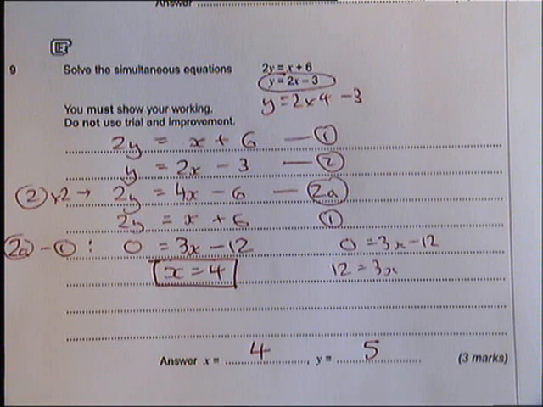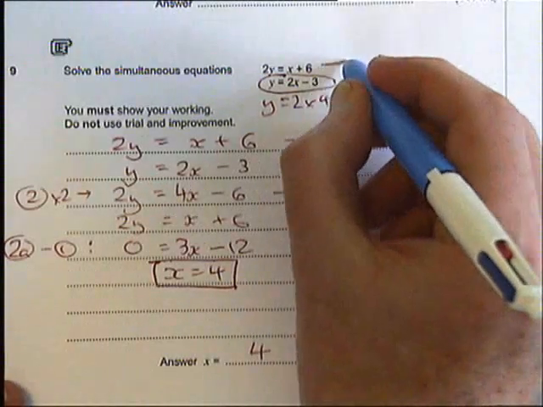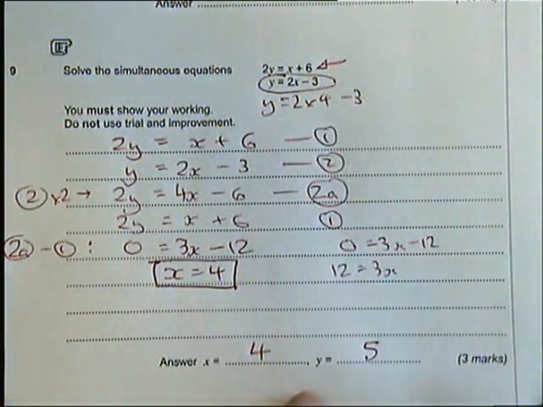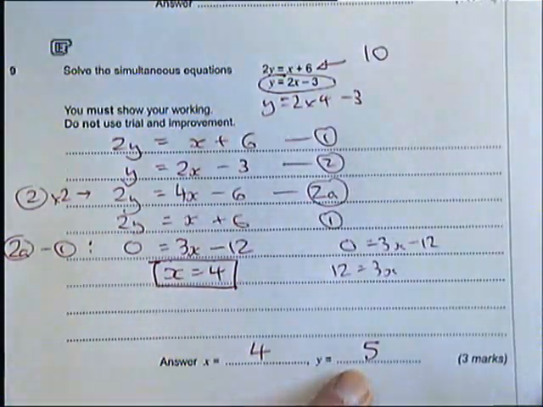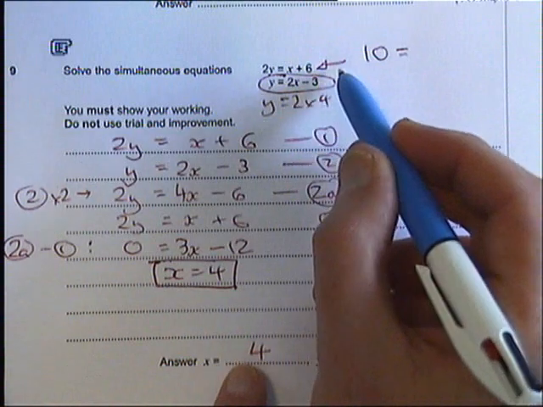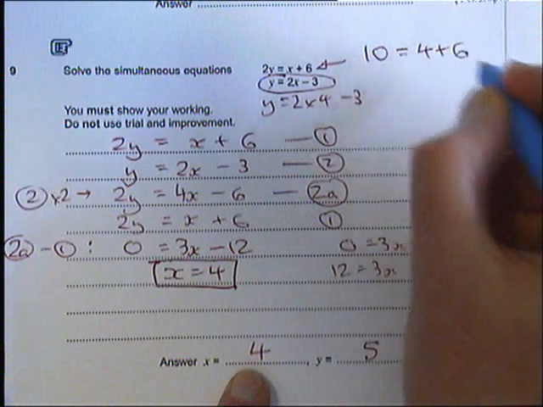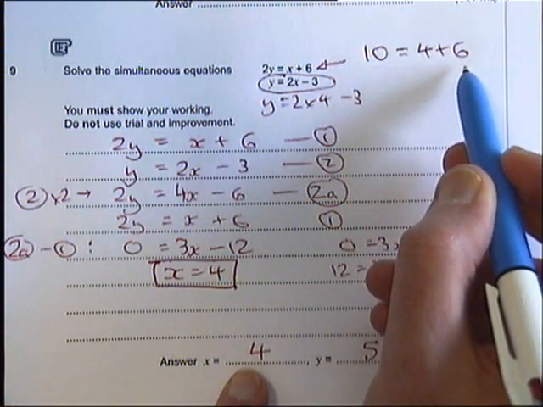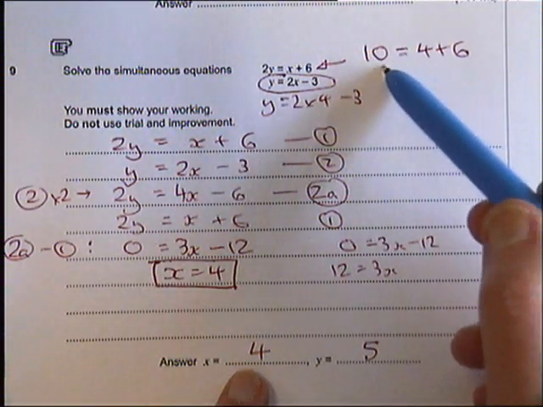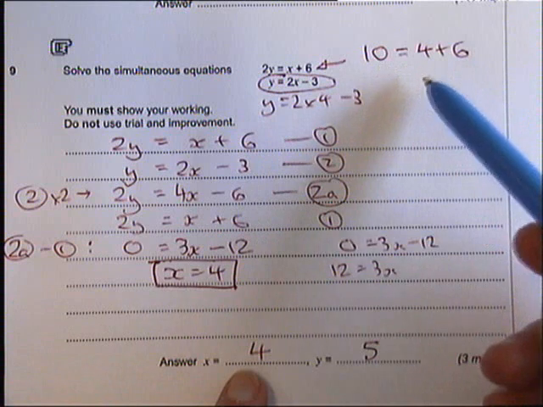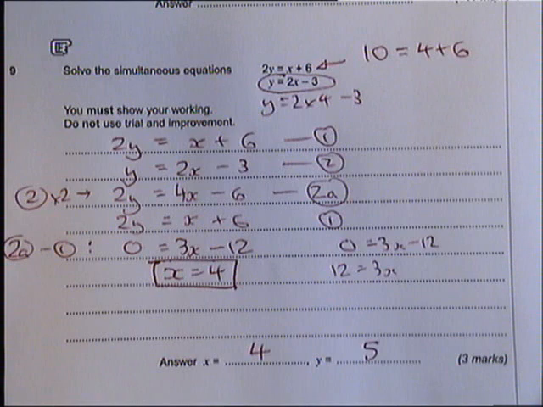Now, once complete, you can actually check your answer to this. We've just used this equation here. If you look at the other printed equation, they say 2y, which is 2 lots of 5, which is 10, equals x plus 6. And x we worked out to be 4, so that's 4 plus 6. If this statement you get here is correct, if it's true, you know you have your answer right for the question. If this statement wasn't true, like if I had 10 equals 11, which isn't true, then my answer would be wrong. But you can always check your answers on those questions.